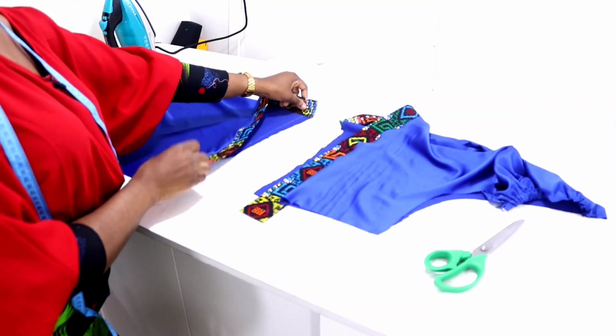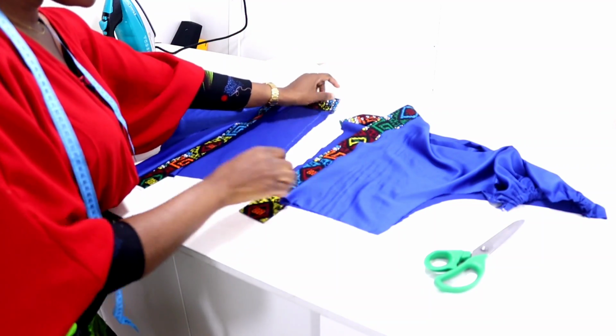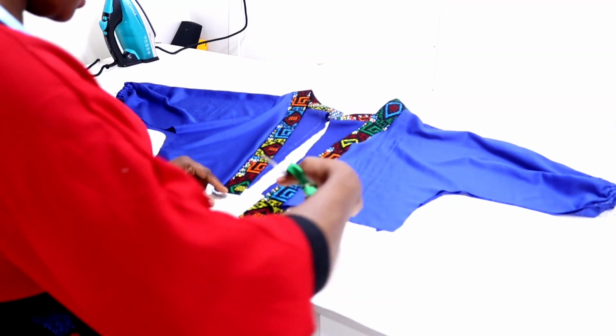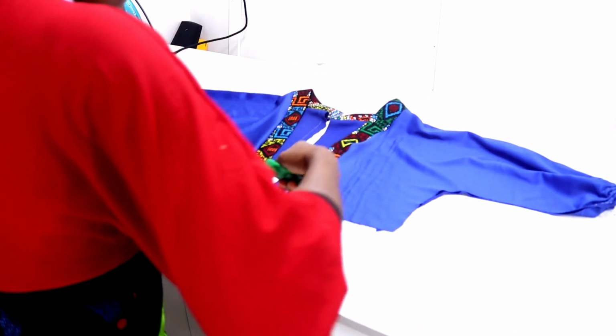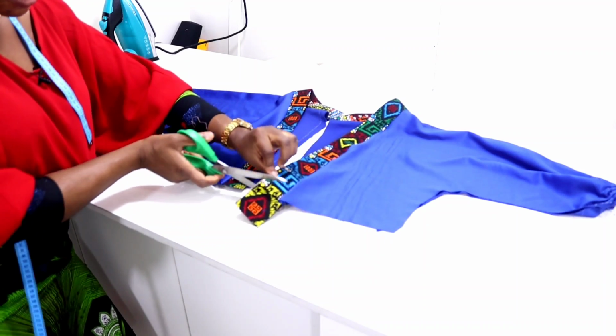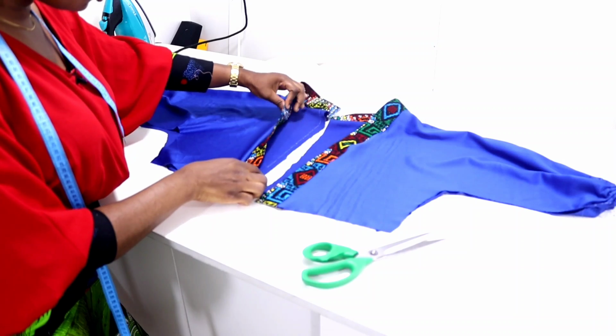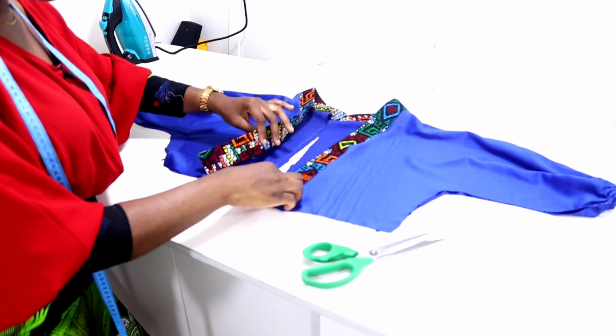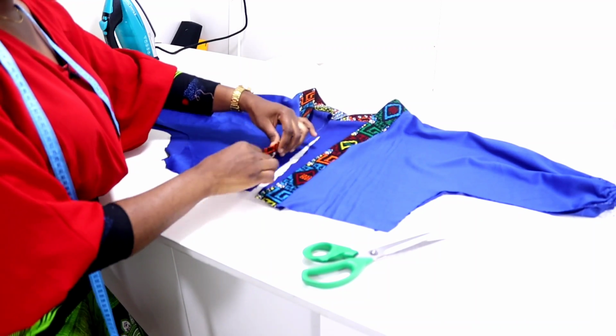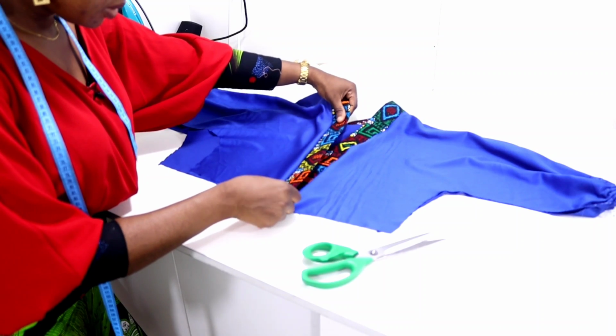So I'm done attaching the collar to the neckline. Just trim off the excess here. Trim off the excess collar. So the next thing you want to do is overlap the front together. Just overlap the front together like this.